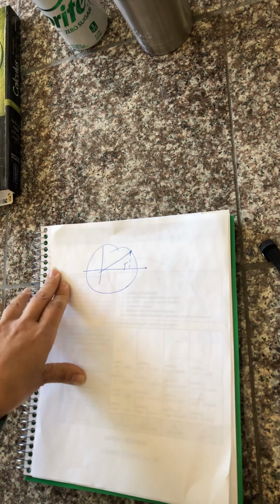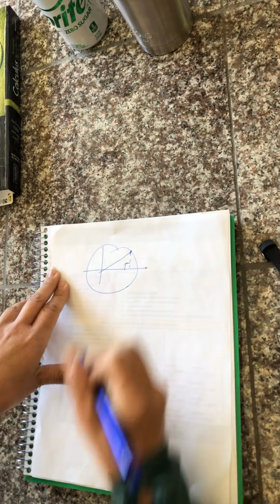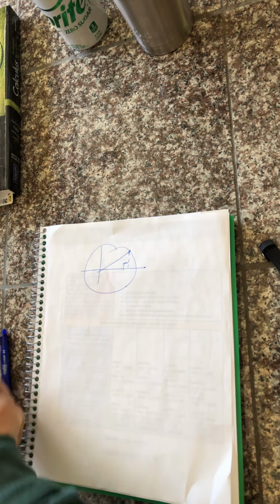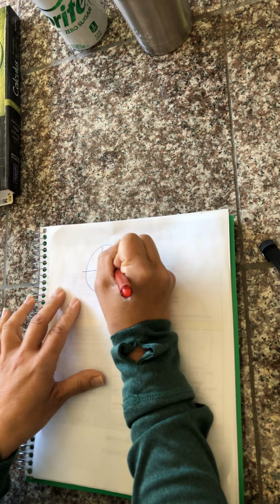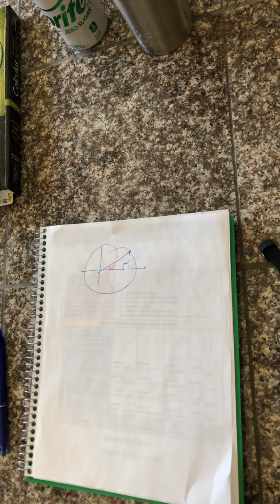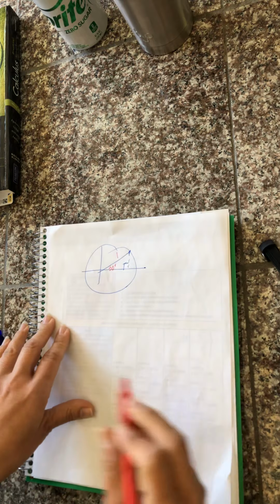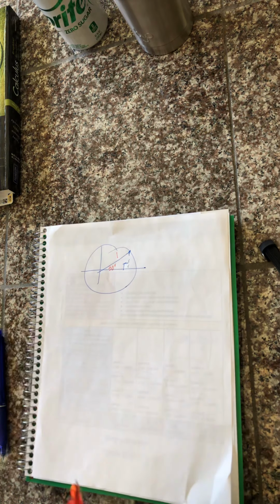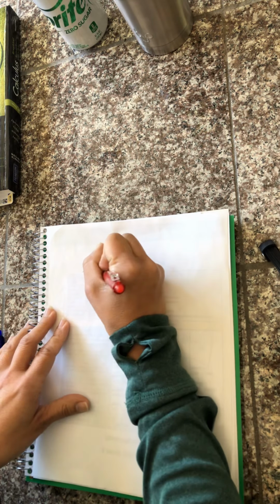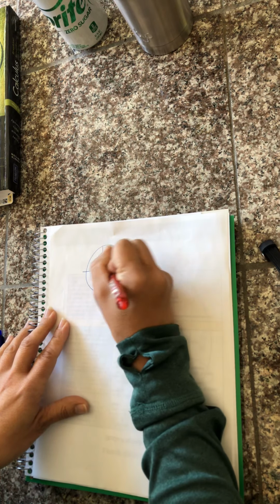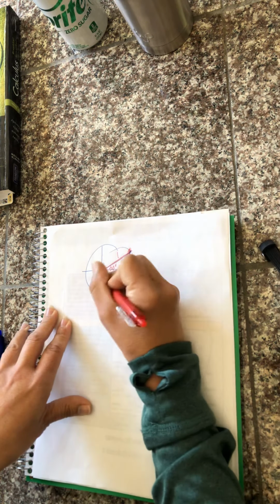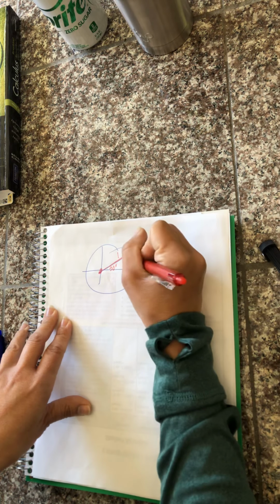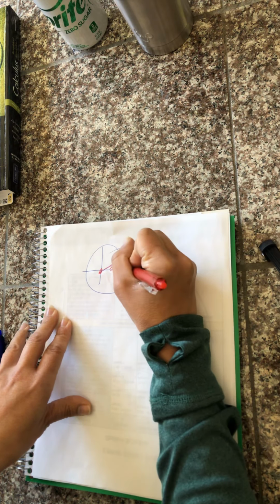You have the right triangle imposed upon the circle. If this is 30 degrees and the hypotenuse is 1, notice that inside the unit circle, from center to edge, is the radius, but this radius is also the hypotenuse of this right triangle.